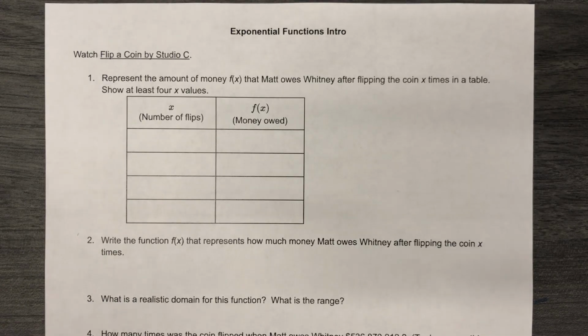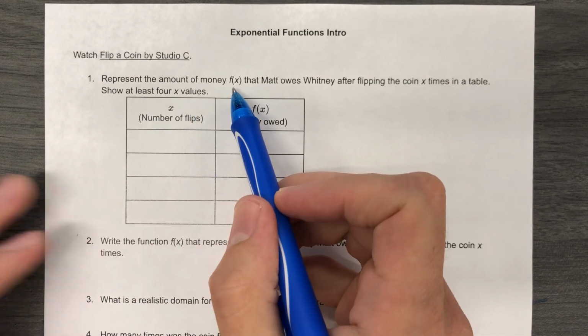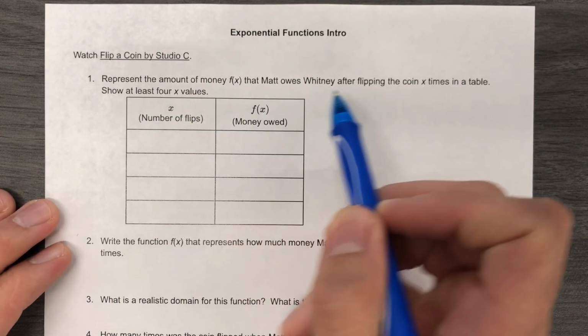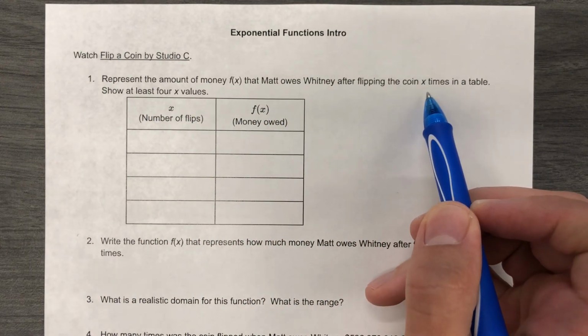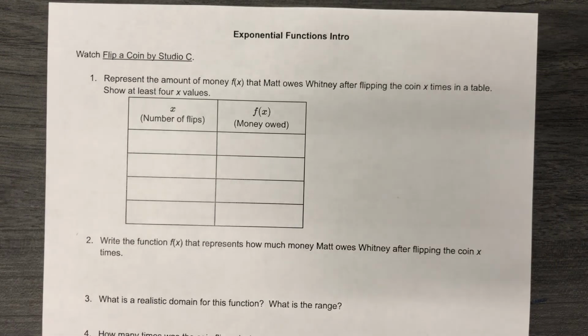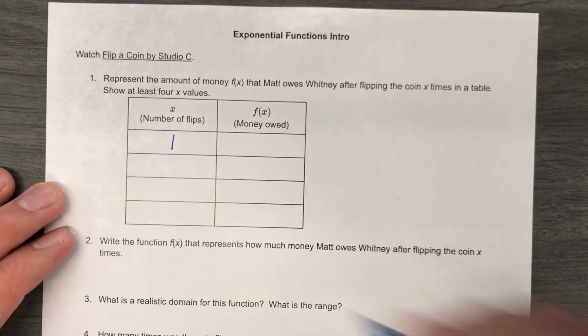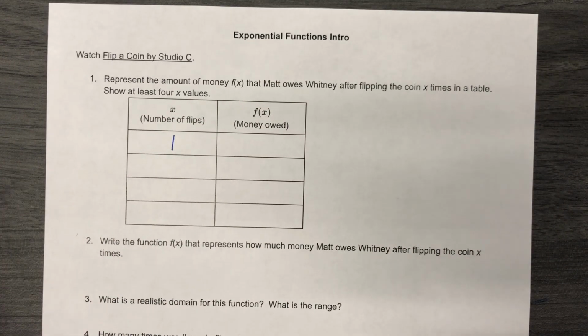Okay, hopefully you have watched Flip a Coin by Studio C, and we're going to answer these questions. So we're going to represent the amount of money, f of x, that Matt owes Whitney after flipping the coin x times. We're going to do that in a table. So let's suppose that Matt flips the coin one time. How much money does he owe Whitney?